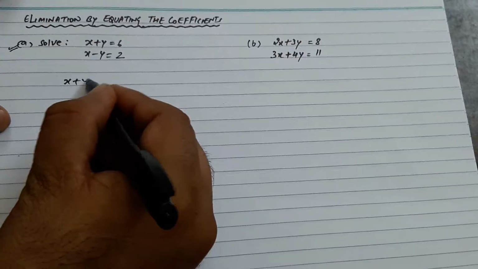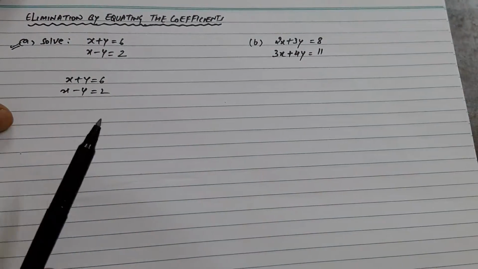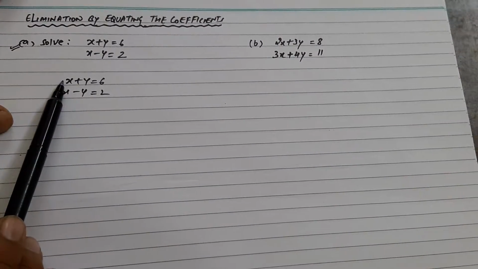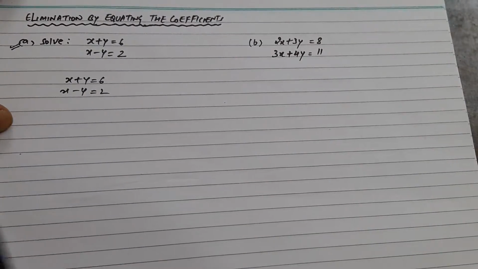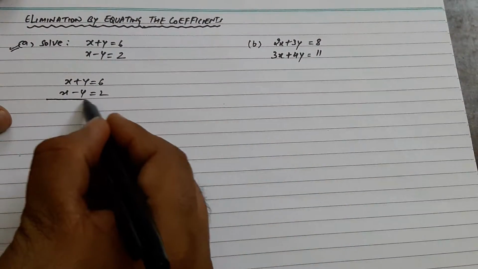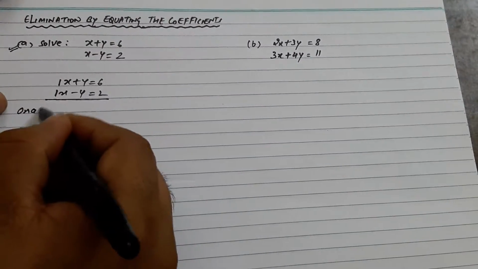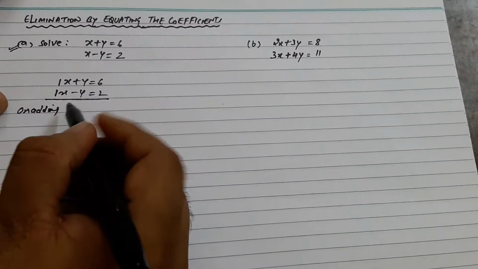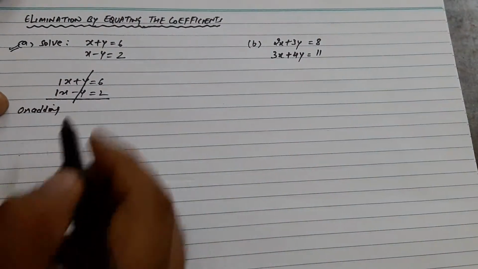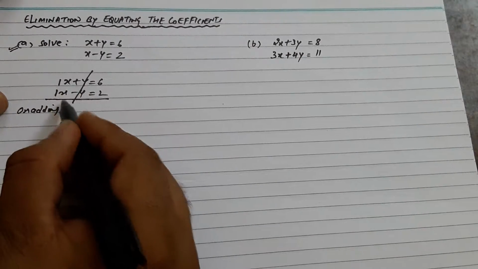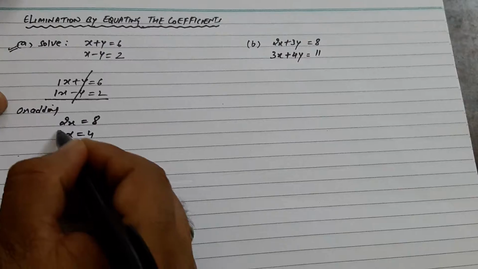So x plus y equal to 6, x minus y equal to 2. Our first aim is to make the coefficient of x, coefficient means the term which is multiplied with x, equal, which is already equal here. So our work is already done. Now the coefficients are already equal, so we will add these two equations. If we add the two equations, plus y cancels out with minus y, and we have 2x, because 1x and 1x is 2x, and 6 plus 2 is 8. So x comes out to be 4.